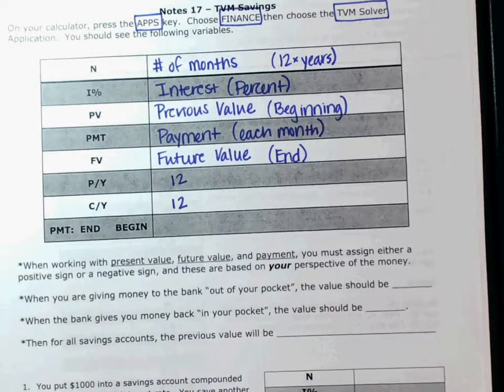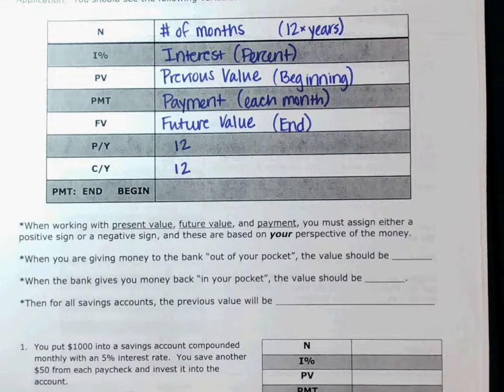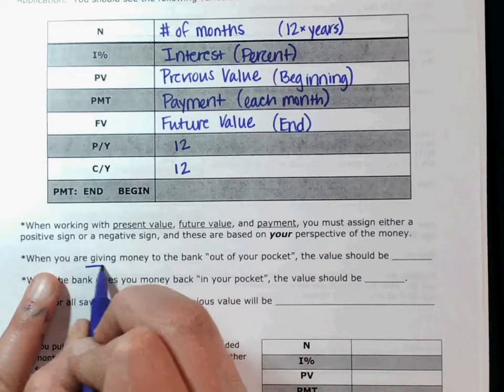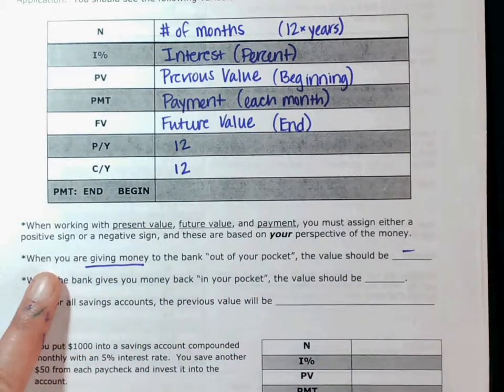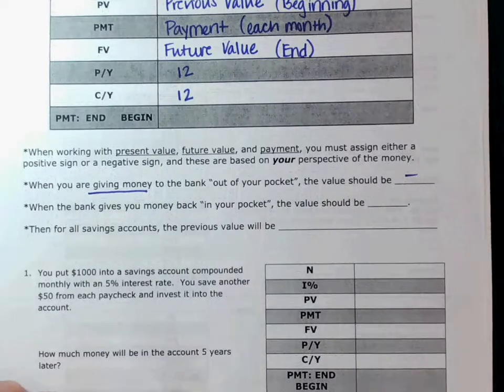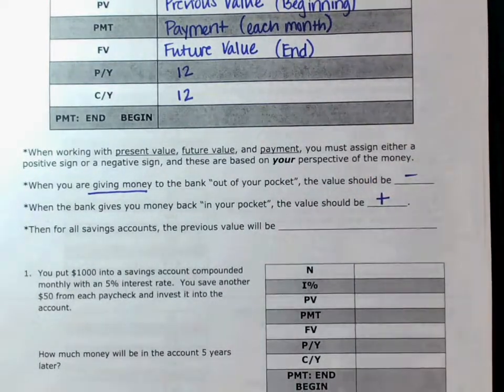Okay, now, the other thing that's a little bit tricky, if you haven't used this before, is that when you put your money in savings, it counts as a negative in the solver. This is why. You're thinking about your money from your perspective. When you open a savings account, what are you doing with your money? You're giving it to them. You don't still have it. They have it. So if you need it, what do you have to do? You have to ask for it back. So whenever you are giving money to the bank, it's going to count as a negative. Now, whenever the bank gives you your money back, that's going to come out as a positive.